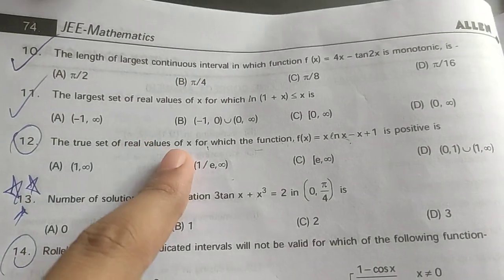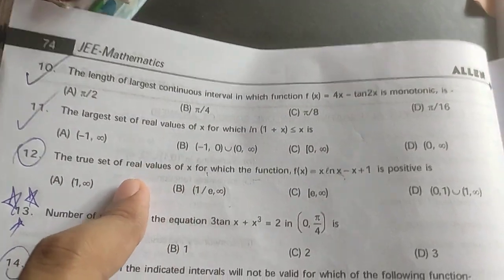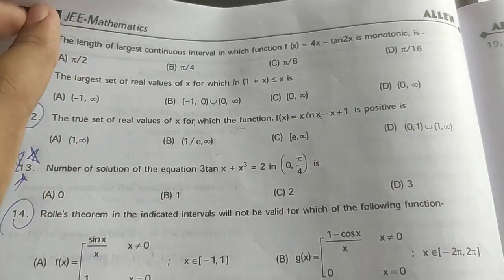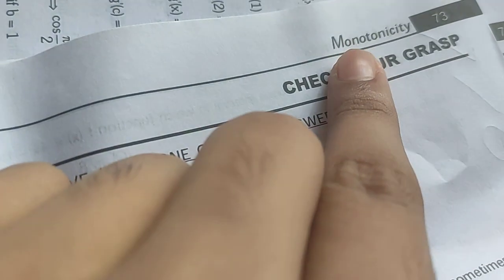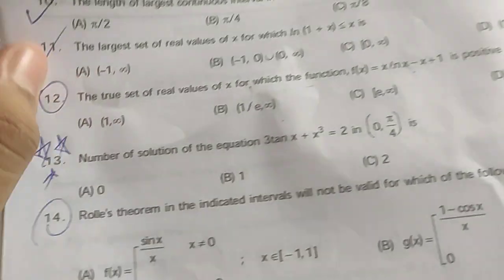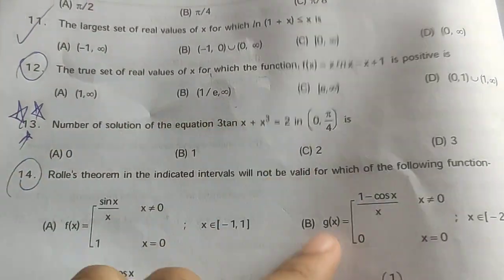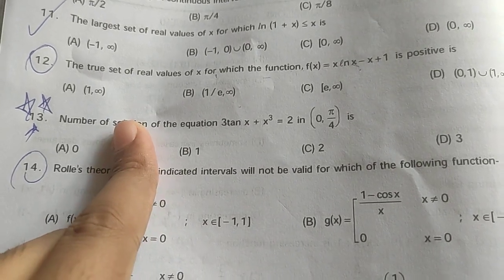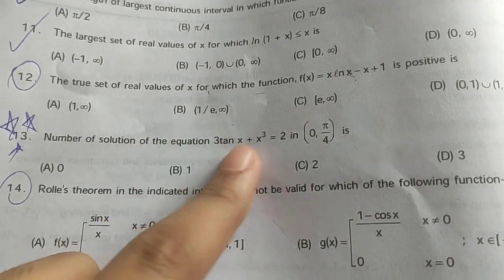Again, here is a question where I was stuck. Actually, here it is given in the topic of monotonicity, as you can see. But in the exam, if it would have come, then I would have thought it is a function. It is a question of relations and functions. So, I have to find out the range of this function.